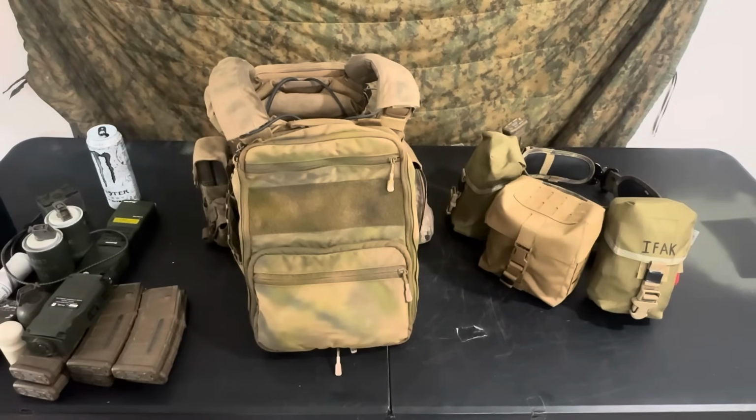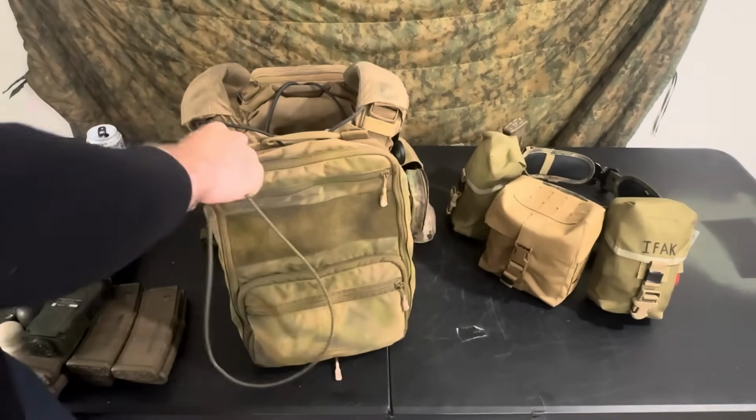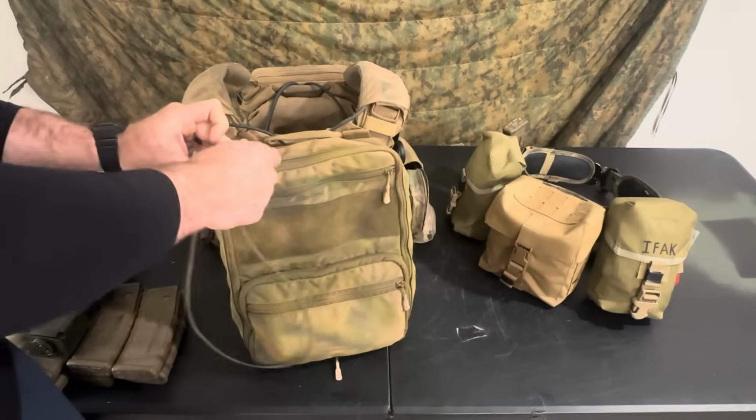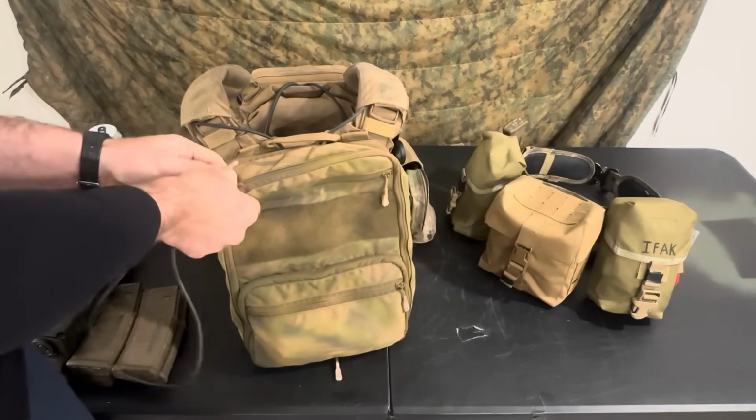Assaulter panels and things like that, they make a lot of sense for a lot of people, but not for us, unfortunately. So the only thing that's normally back here is a 3-liter bladder, but because it's just a big pouch, you know, I've put all kinds of stuff back here.